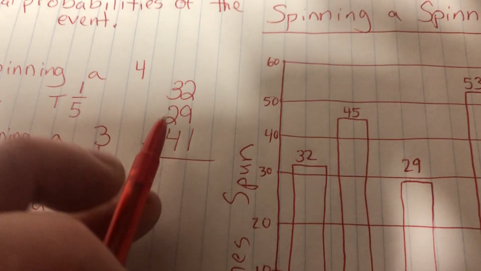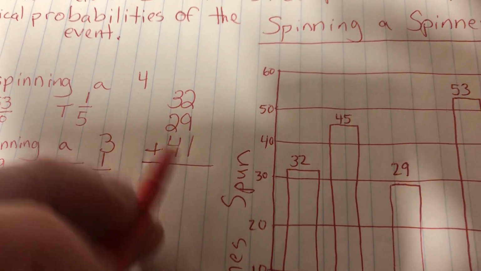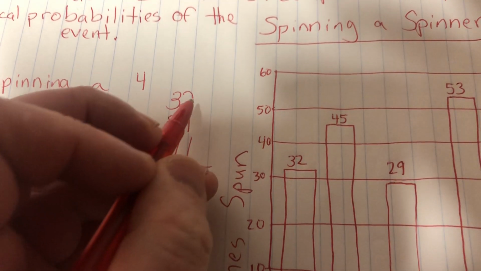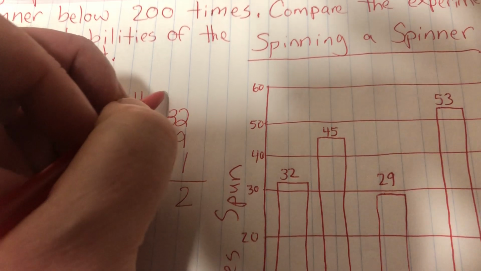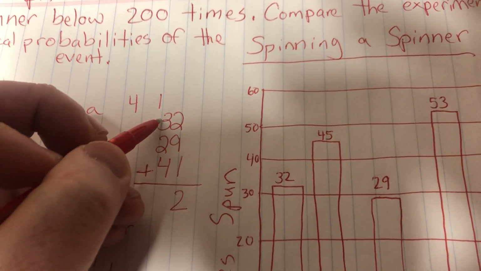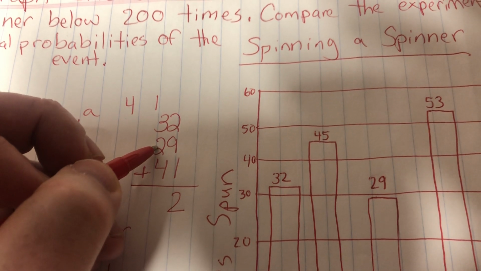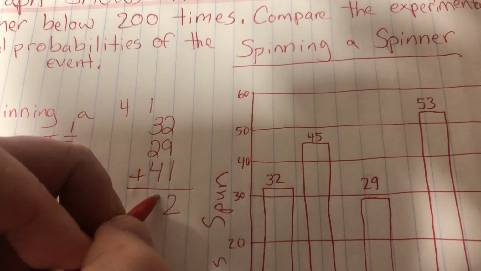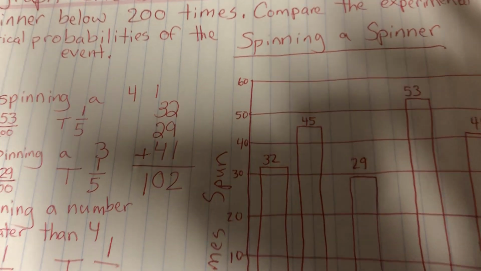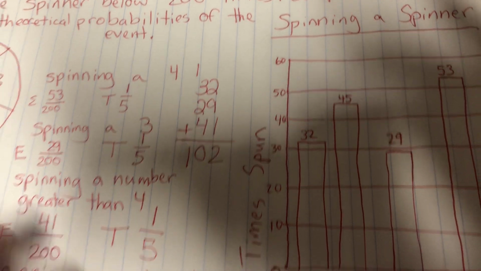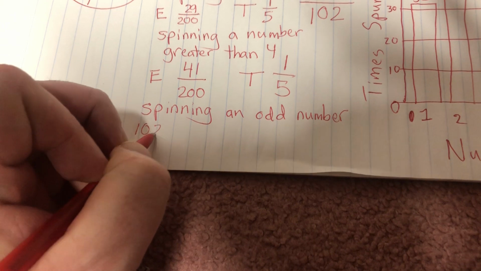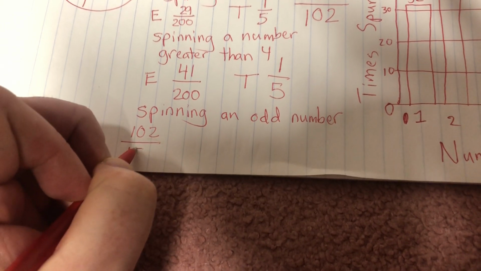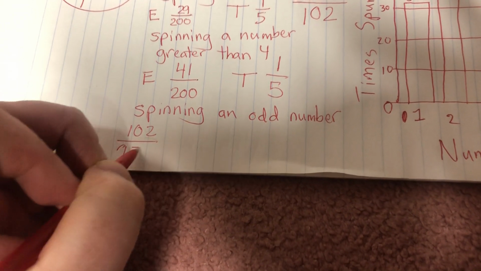Let's zoom in here. 2 plus 9 is 11, plus 1 is 12. Put the 2 down, carry the 1. 1 plus 3 is 4, plus 2 is 6, plus 4 is 10. I get 102.